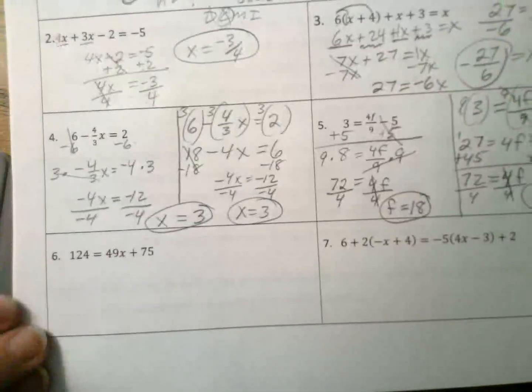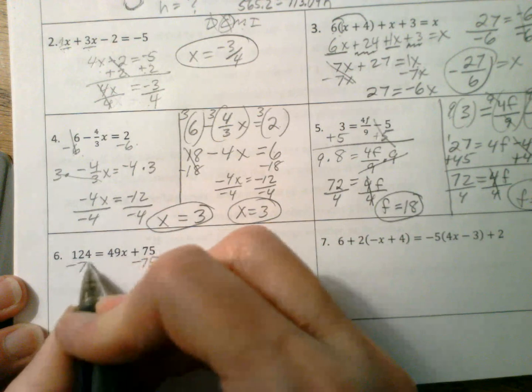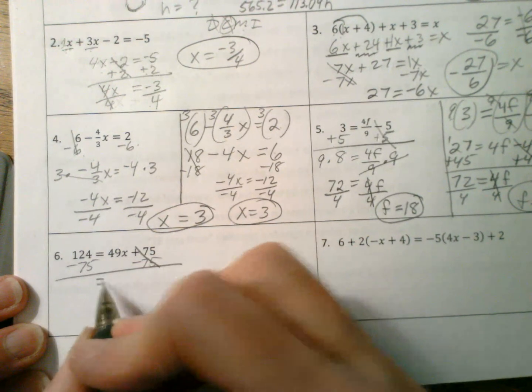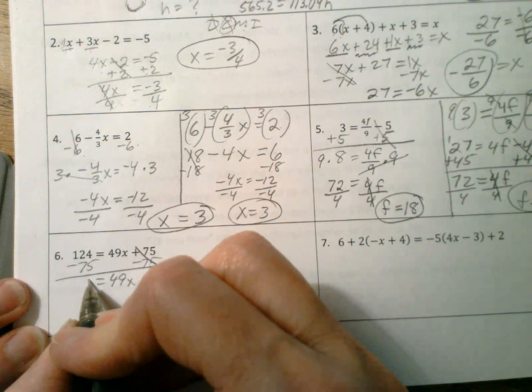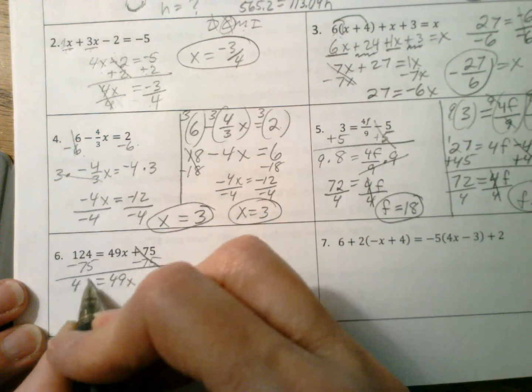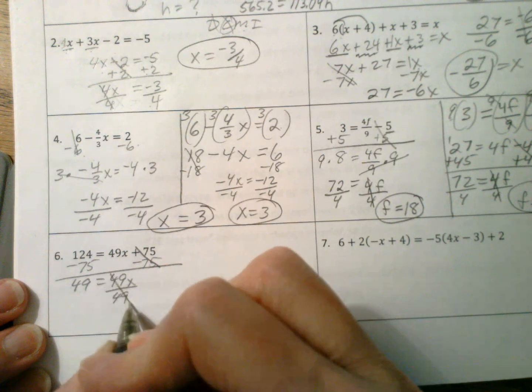And the last 2, let's do this one first. Looks a little easier than the other ones. We need to move the 75. And this is, believe it or not, 49, which looks weird, but just follow the rules.